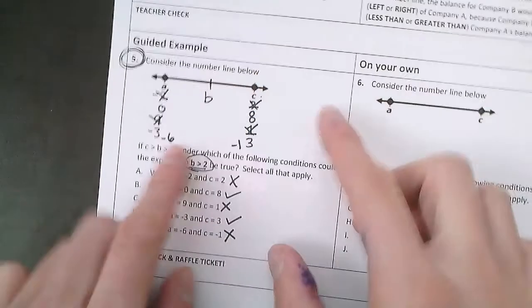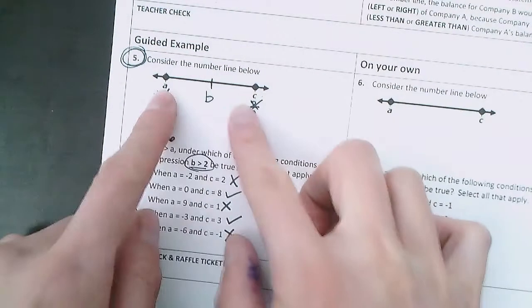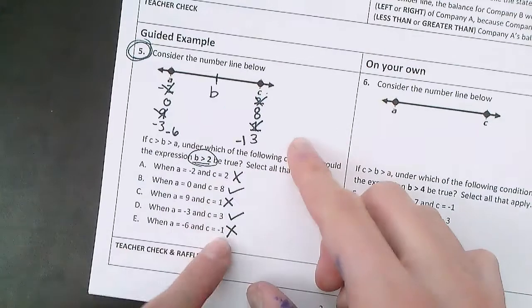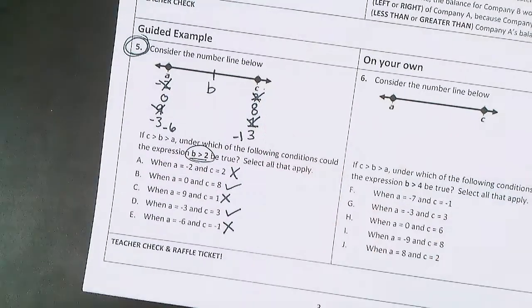So what we did was we set up B so we know around where it has to be, and then we just tried each of these answers one by one and eliminated the incorrect ones.